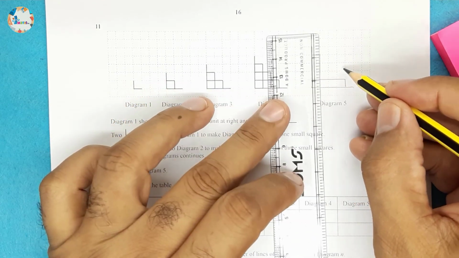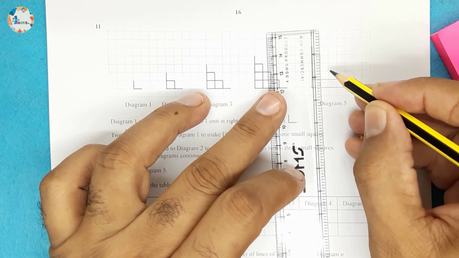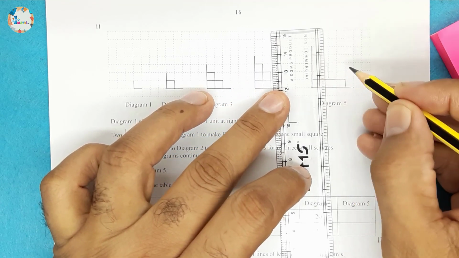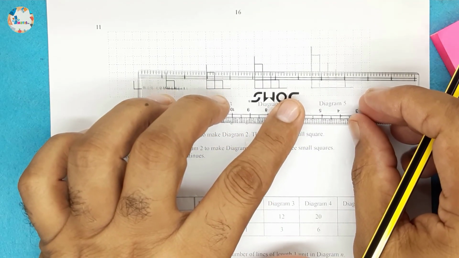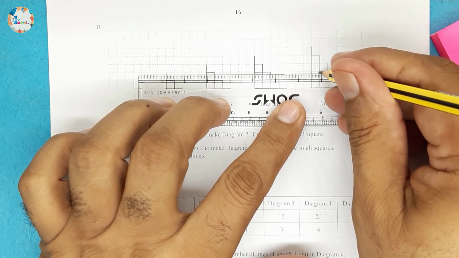So inside will be 2, 2 and then 1. So this one and this one. Hopefully you understood this sequence. This is simpler.